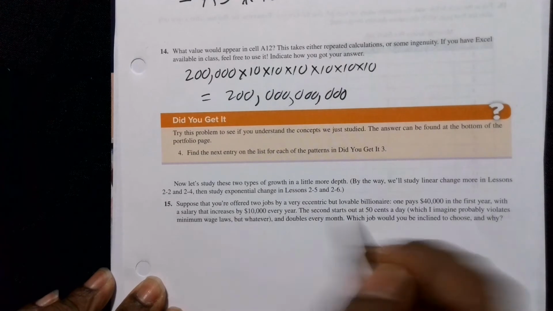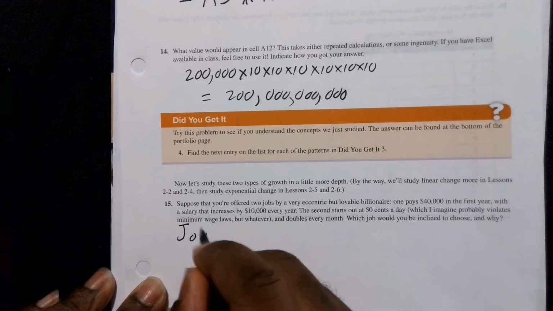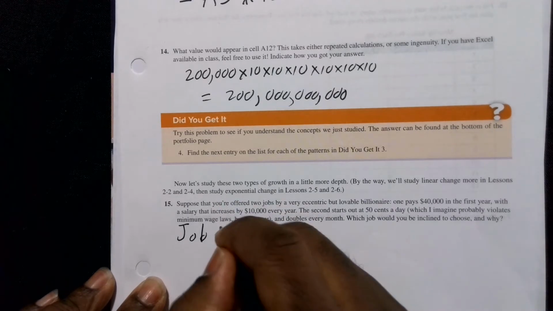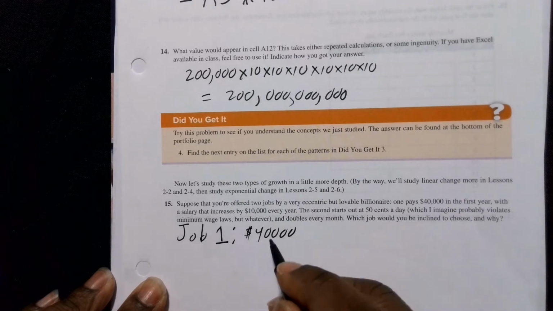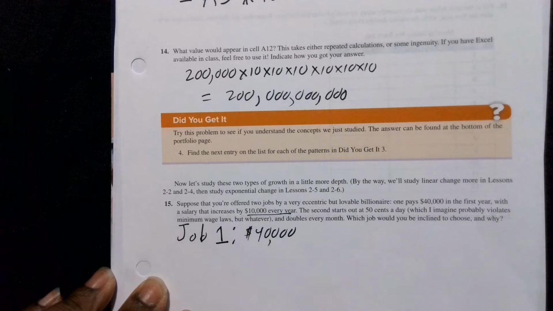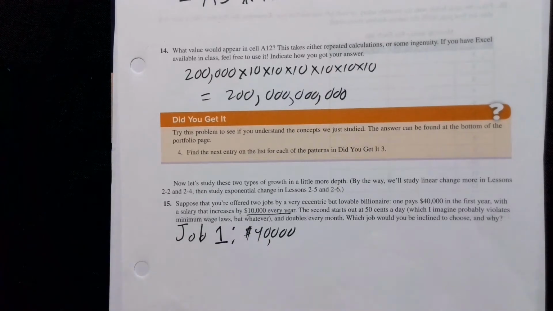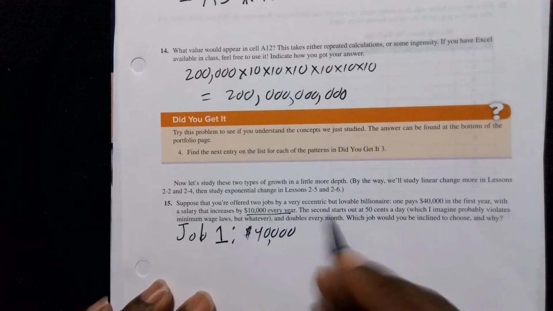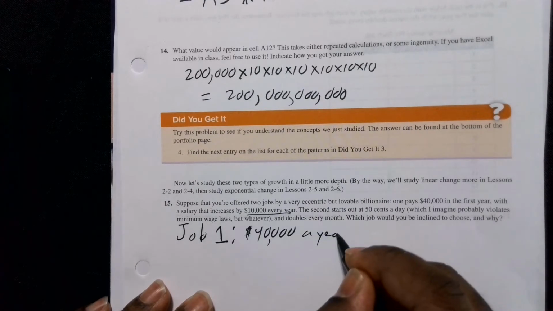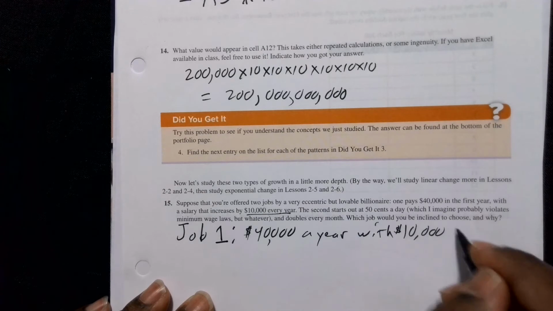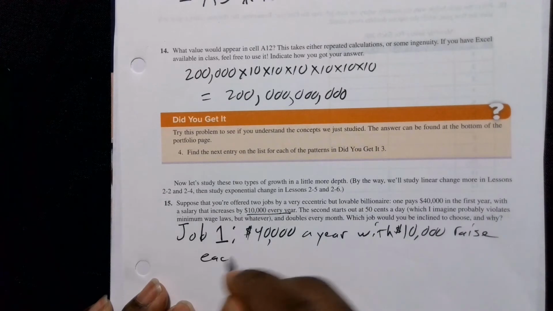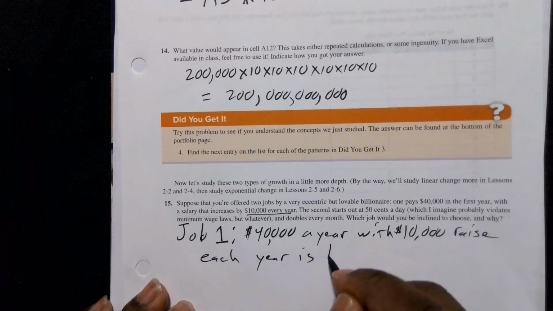Now, I would be inclined, if I'm just looking at what I'm going to get right now, to choose job 1. Because that's $40,000, and I would get increases of $10,000 per year. So I would pick job 1. That's what I would do from the outset. So I would say job 1, $40,000 a year with a $10,000 raise each year. It's hard to pass up.